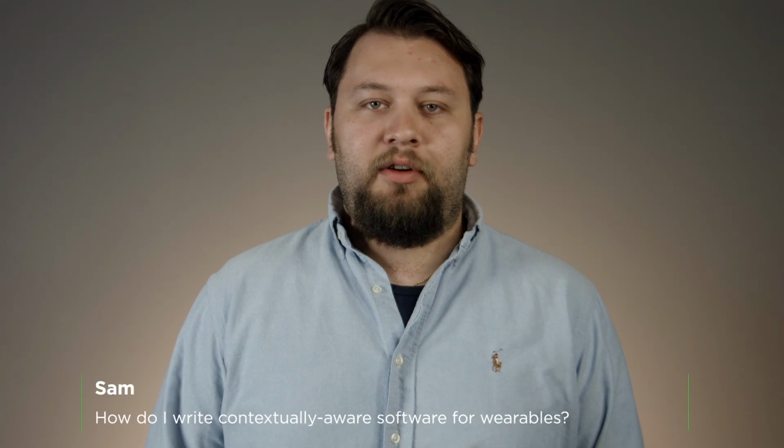Today's question comes from Robert, and he asks, how do I write contextually aware software for wearables? That's a great question, Robert. Wearables are becoming more prevalent in our day-to-day lives. It's even thought that by 2018, wearables will sell 112 million units worldwide. This means plenty of opportunity for developers to help enrich and better their users' lives.